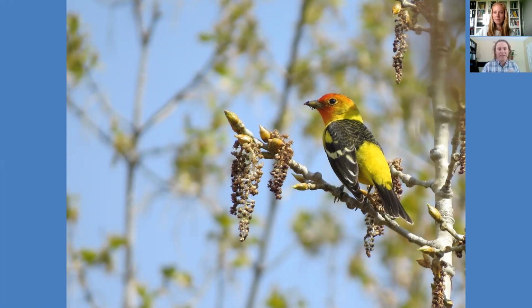And I think that's really the final thing that does it for me, why I think birds are so important. And like I said, look at this gorgeous bird here. This is a Western tanager, and this was taken right outside my window.